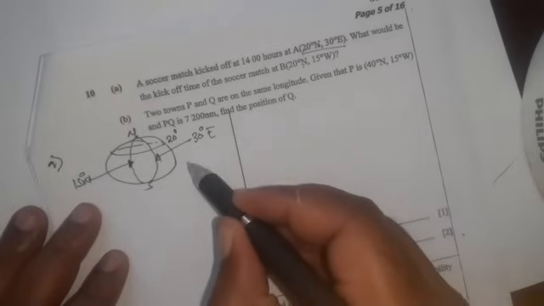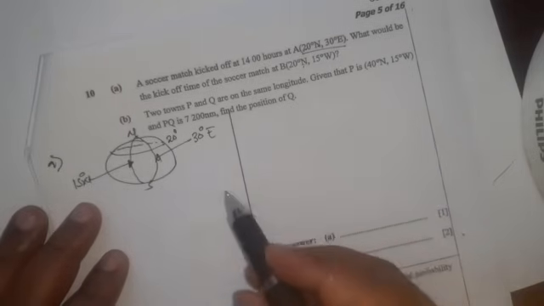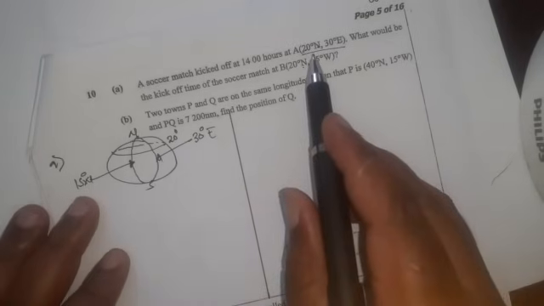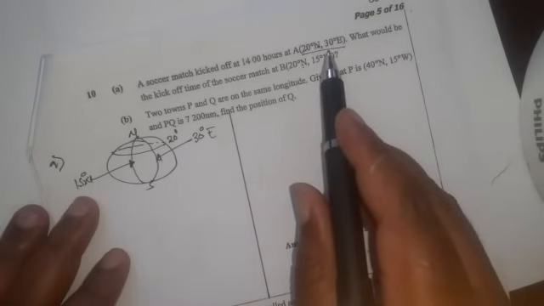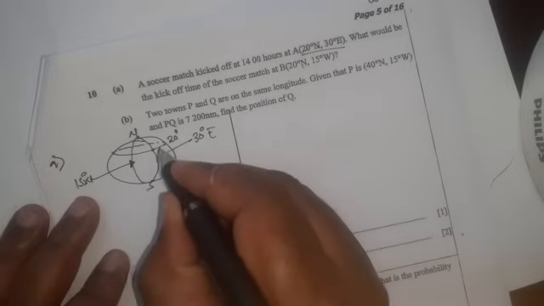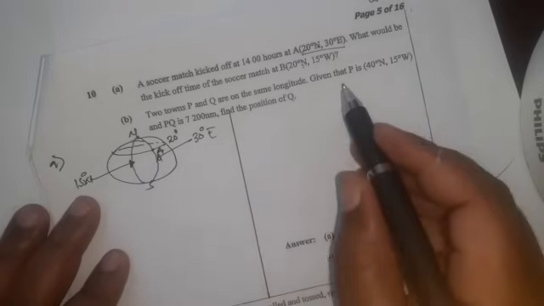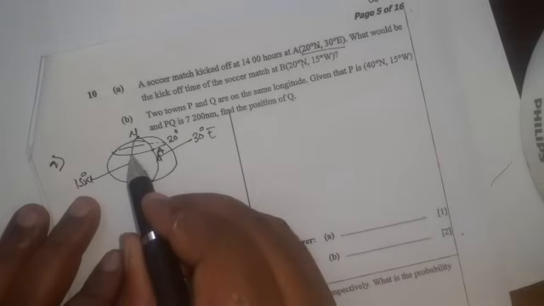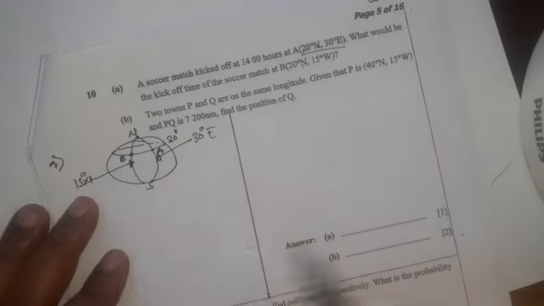So 20 degrees should be this one. Now, A is 20 degrees north, 30 degrees east. So this is A. Then B is 20 degrees north and 15 degrees west. So this is our B.